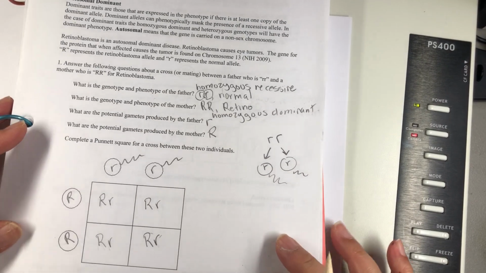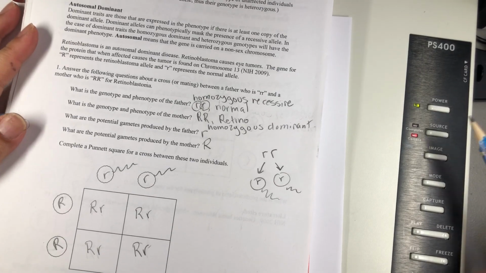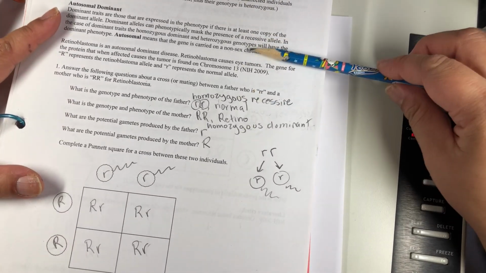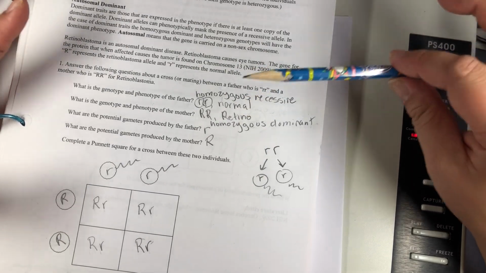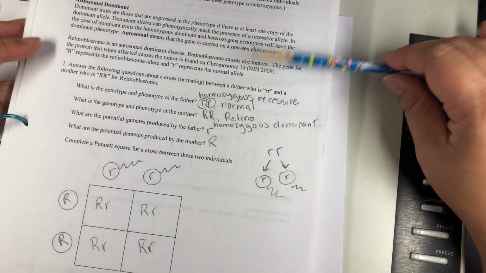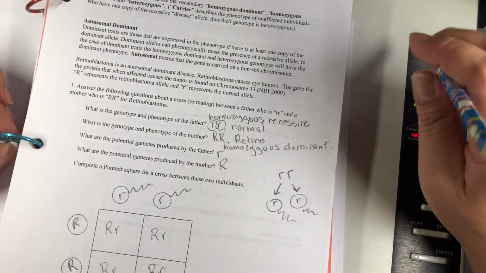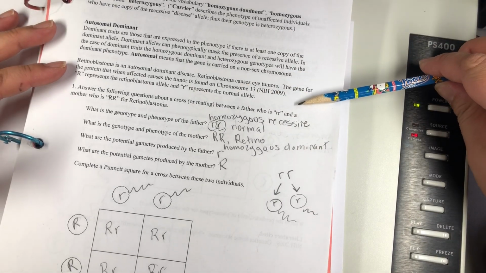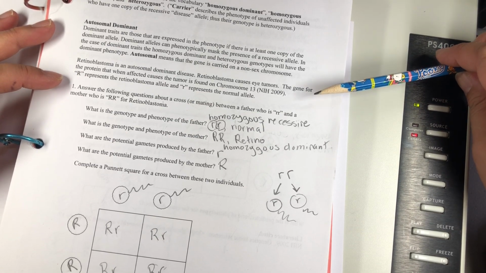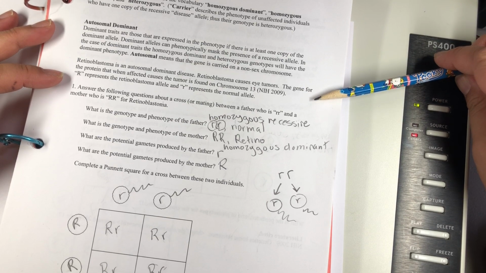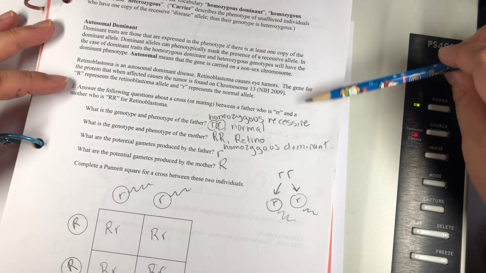I've already written in these. I made a video actually before, and I'm kind of disappointed that I completely lost it. So what this is, and I'll give a quick explanation, is that again, the Punnett squares are done the same. It's just that the analysis is different. This one in particular is autosomal dominant. What autosomal dominant means is that the condition is actually dominant. In this case, retinoblastoma is an autosomal dominant disease. Retinoblastoma causes eye tumors. The gene for the protein that, when affected, causes the tumor is found on chromosome 13. Big R represents the retinoblastoma allele, and little r represents the normal allele.